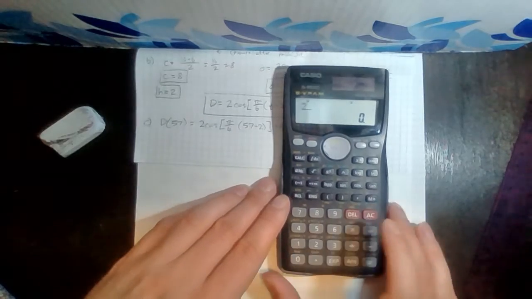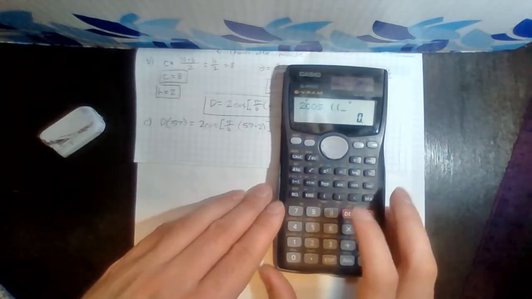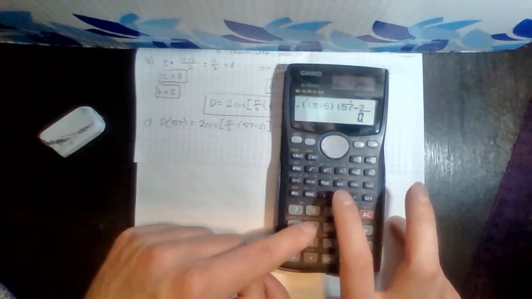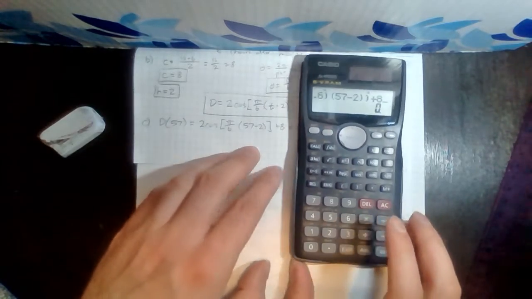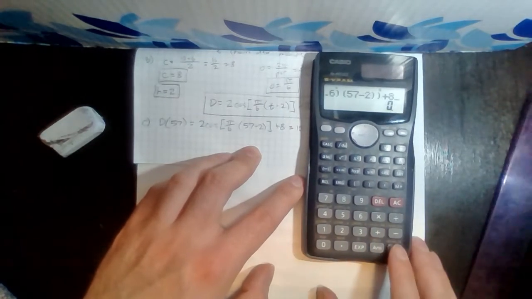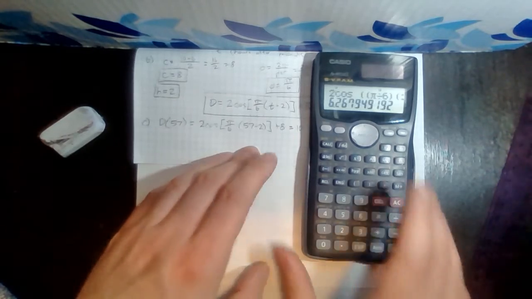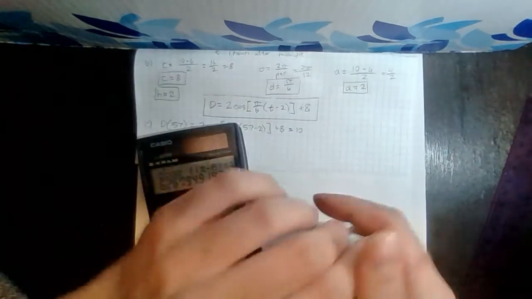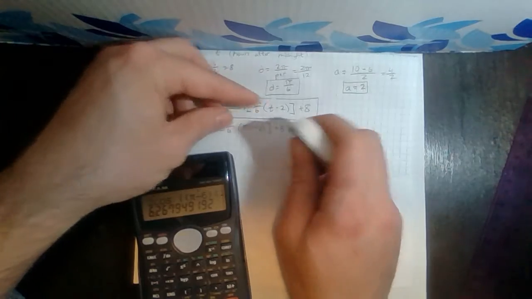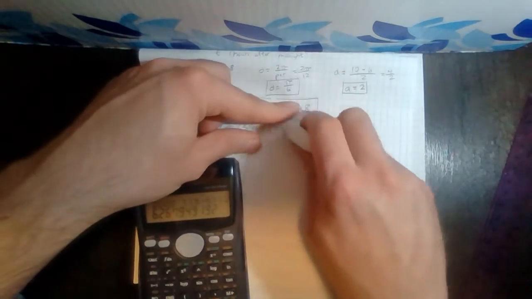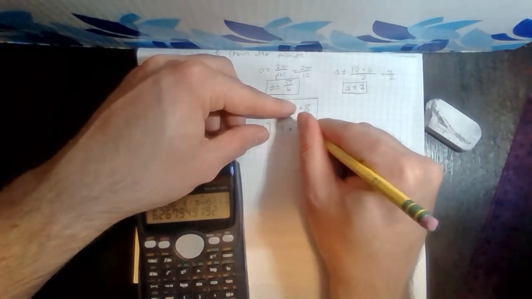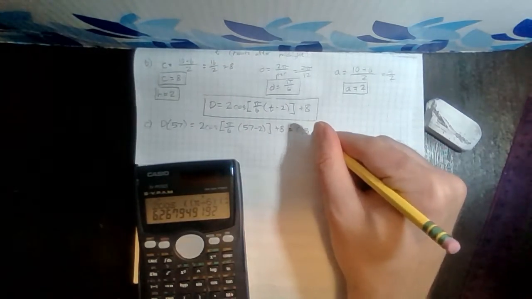Let's try that. I think I need to be more careful with brackets. So pi over 6 times 57 minus 2, plus 8. That looks a lot better. So before, I didn't have a set of brackets around the pi divided by 6, so it was multiplying the denominator by 57 minus 2, not the whole fraction. That gives us 6.3. It's approximately 6.3, and this is meters.